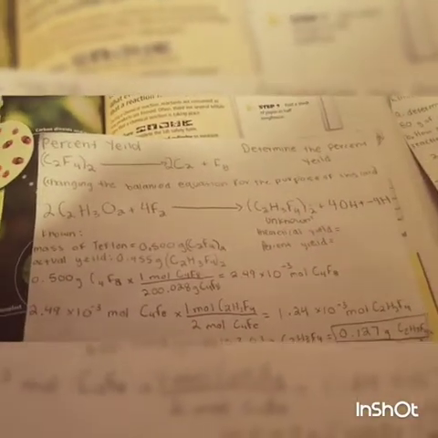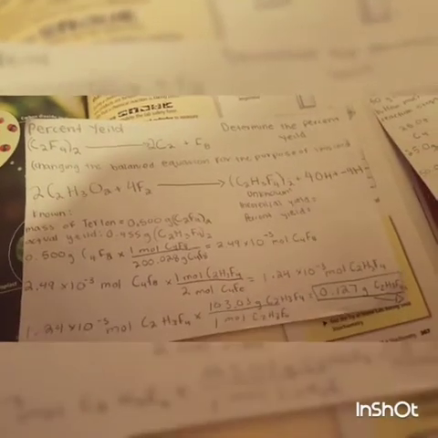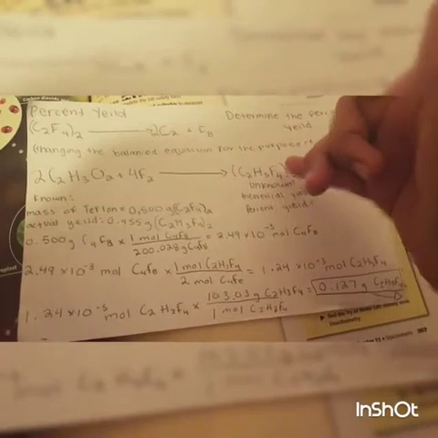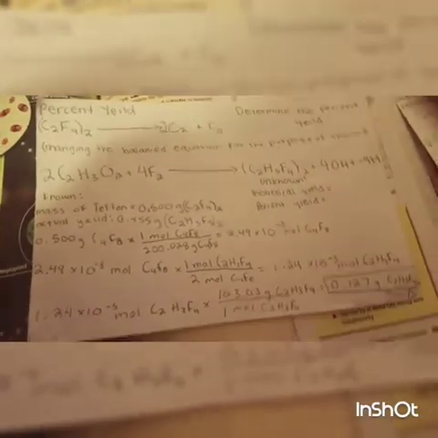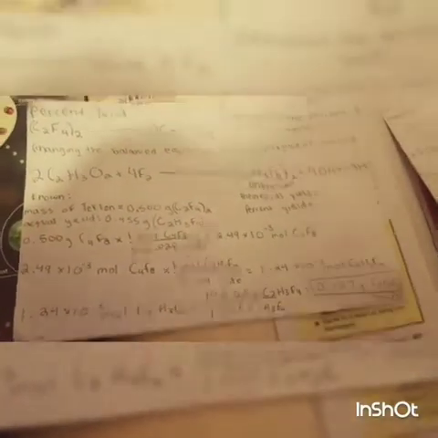But I also wanted to say that for percent yield, we had to change our balanced equation just for the purpose of percent yield, and we had added H3 and oxygen for oxygen. But usually you have to write down what is known and what is unknown for what you have to find.